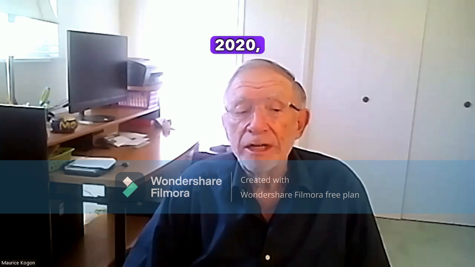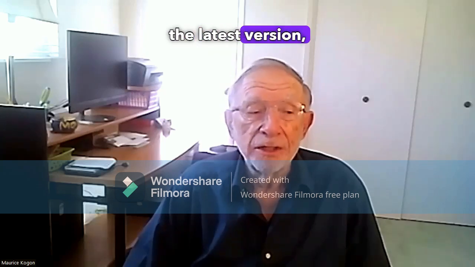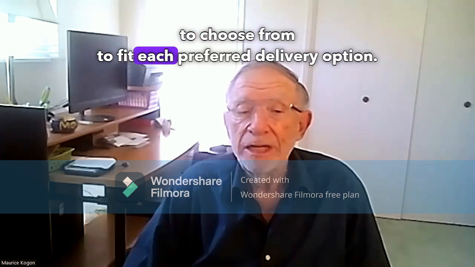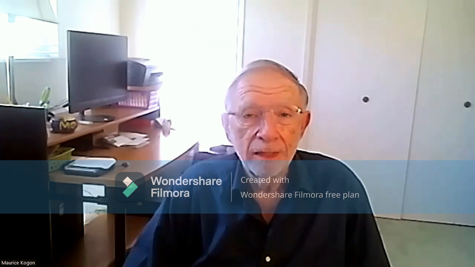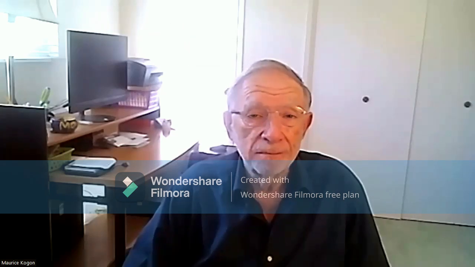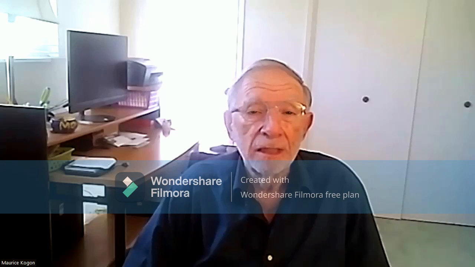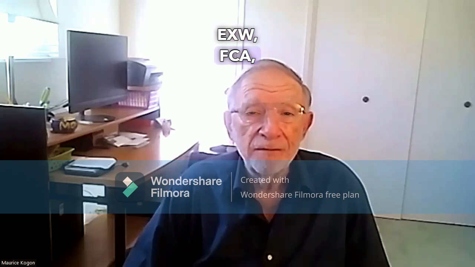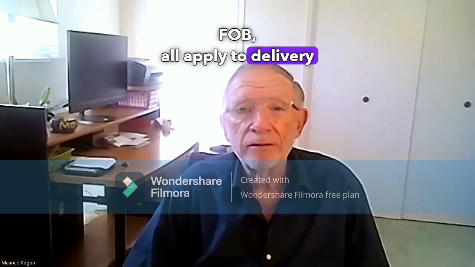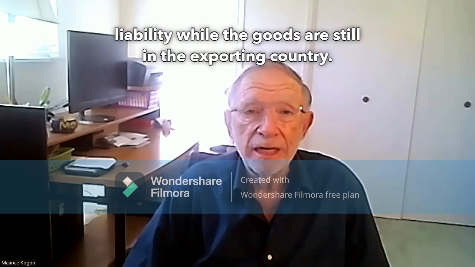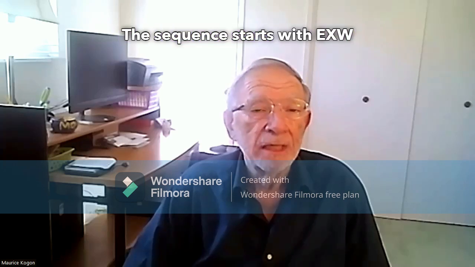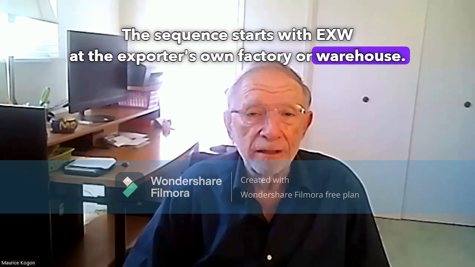Incoterms 2020, the latest version, has 11 possible Incoterms to choose from to fit each preferred delivery option. The 11 Incoterms follow a sequential pattern in the movement of the goods. The first four, EXW, FCA, FAS, and FOB, all apply to delivery and liability while the goods are still in the exporting country. The sequence starts with EXW at the exporter's own factory or warehouse.